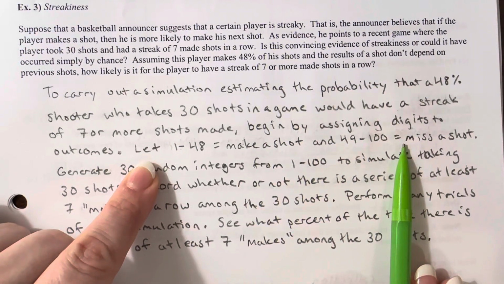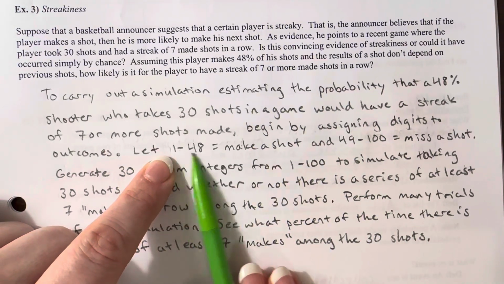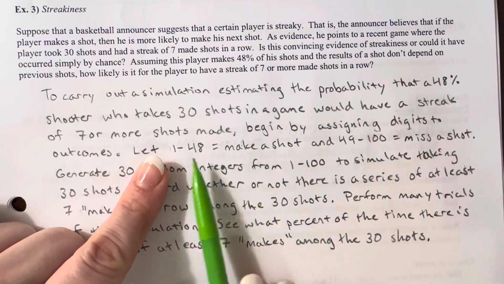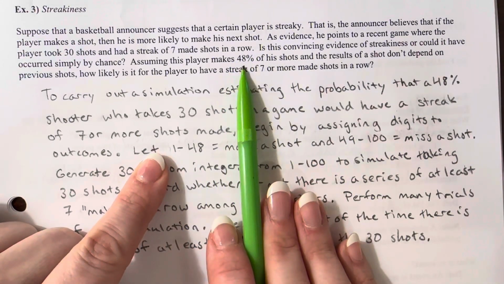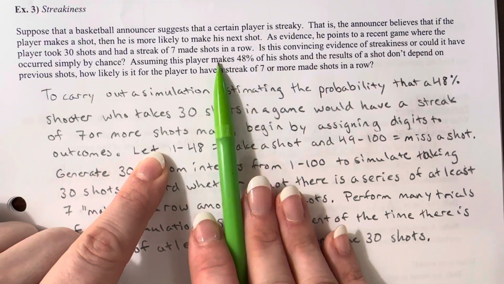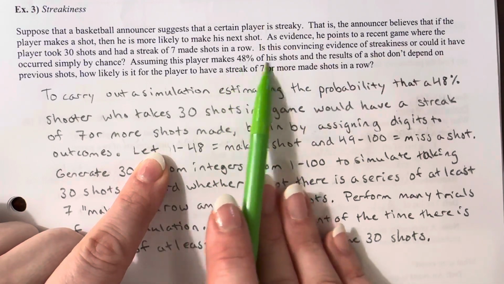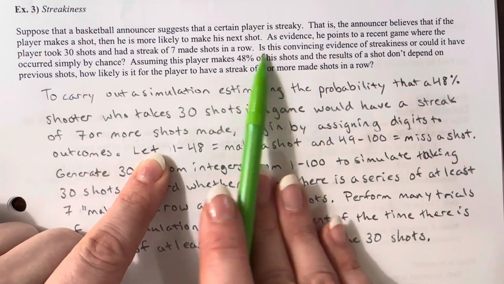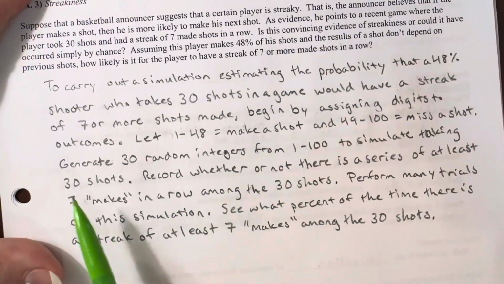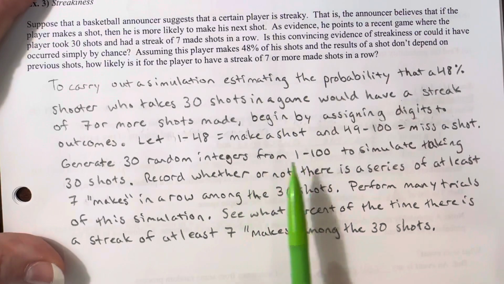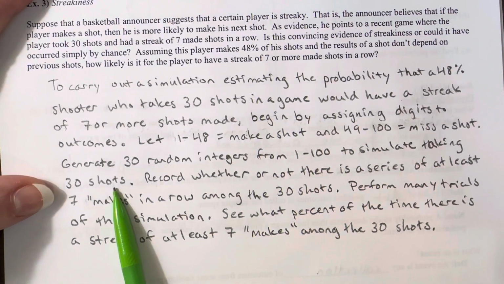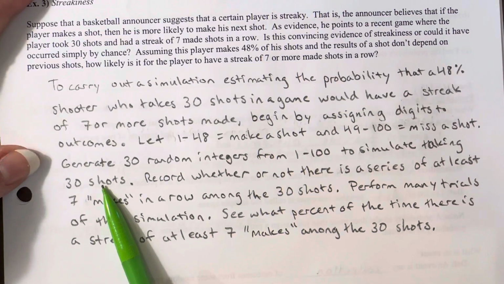Now I'm going to do this with a random number generator. So 1 to 48, they made the shot. 49 to 100, they missed the shot. That gives us a 48% relative frequency of making his shots. Right? That's his current statistic for made shots. And then we're going to generate 30 random integers from 1 to 100 to simulate taking the 30 shots. And we're going to do that with a random number generator.